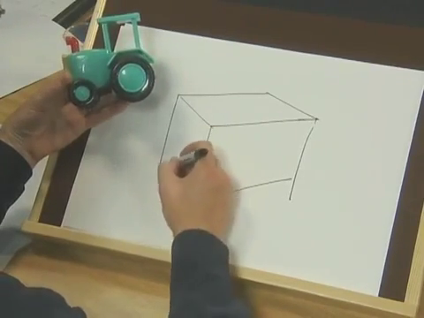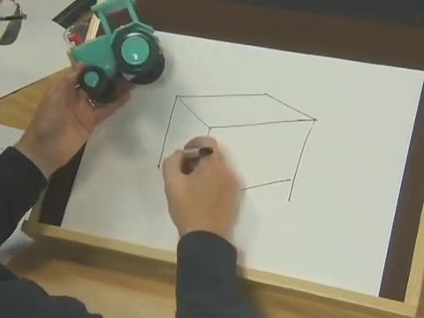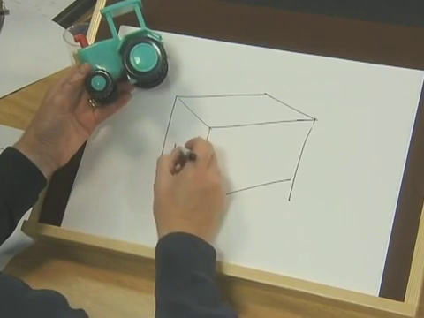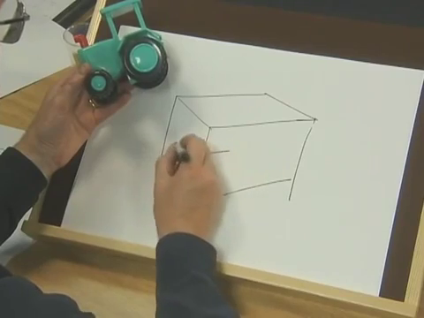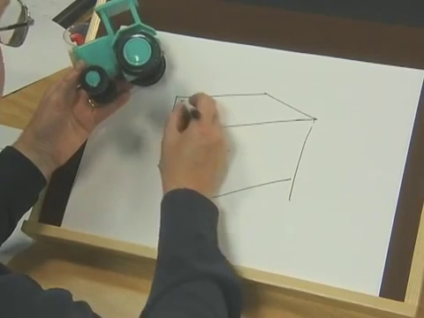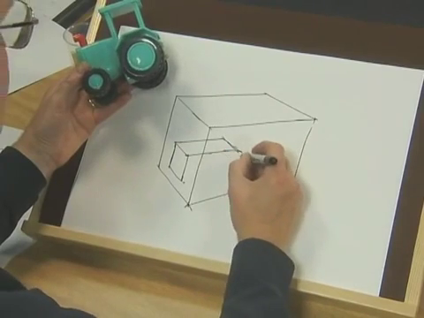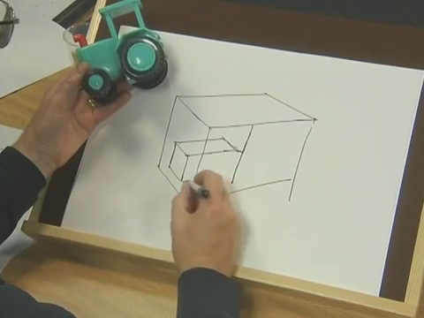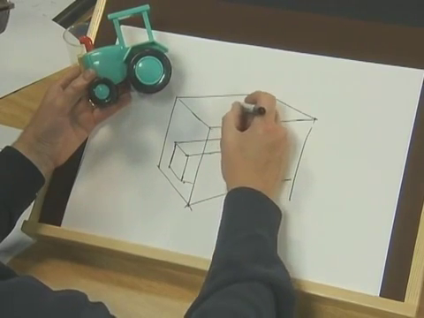I know that the object has a thinner front than the back, so I need to begin to put in some of this shape over here. And I'm beginning to construct now the front nose of the tractor, and I'm using my crate guidelines to help me construct the basic shapes that appear in this tractor form.